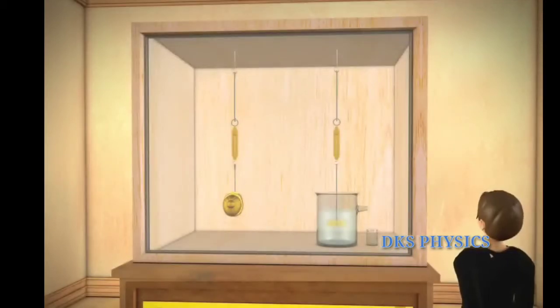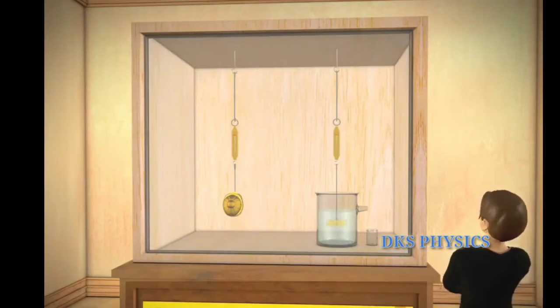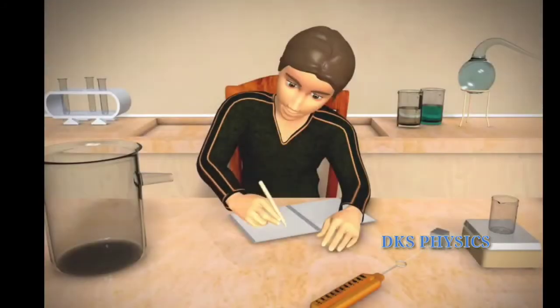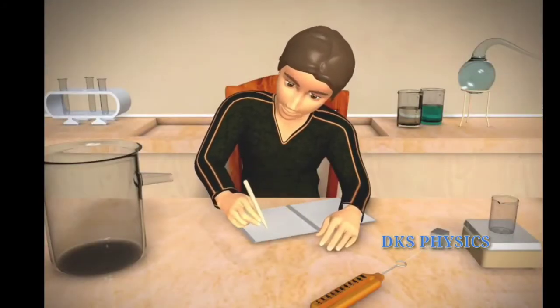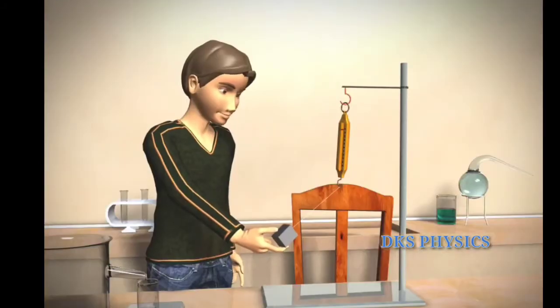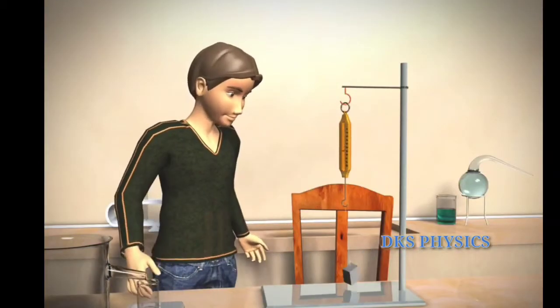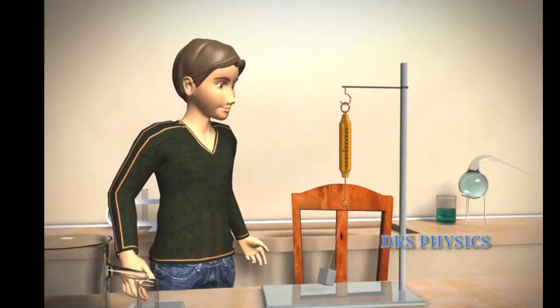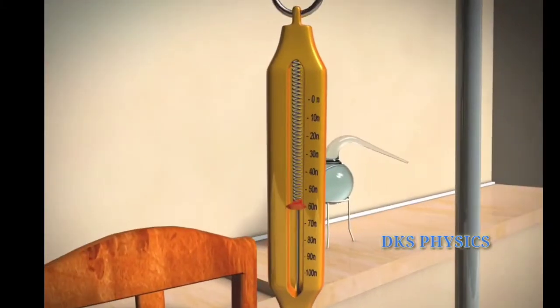The boy moves on to see the next exhibit. It is an experimental setup for verifying Archimedes' principle. Let us try to verify Archimedes' principle ourselves. First, weigh the object to be immersed in the water. The weight of the object is 60 Newton.